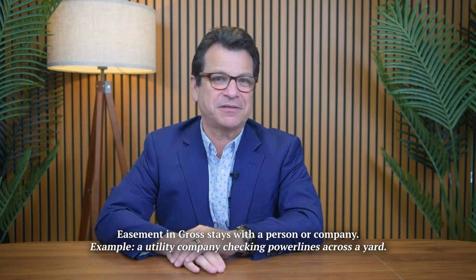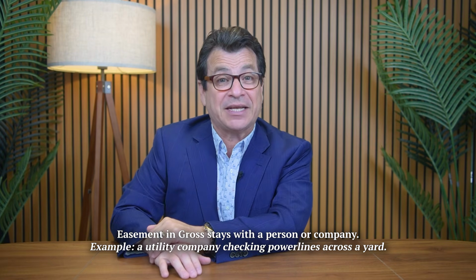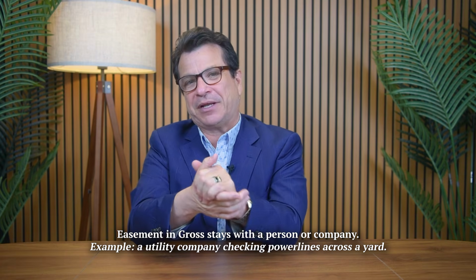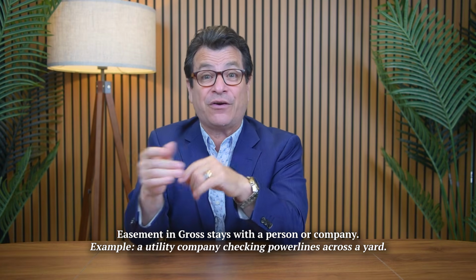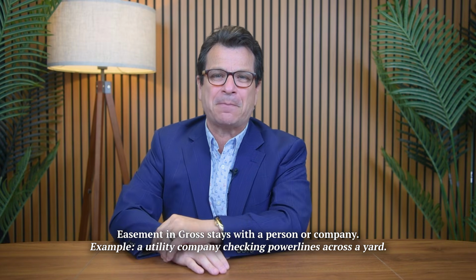Second easement, in gross. Easement in gross. This one benefits a person or a company, not a piece of land. The best example is the utility company running power lines across the yard. There's no second property that benefits, just them.